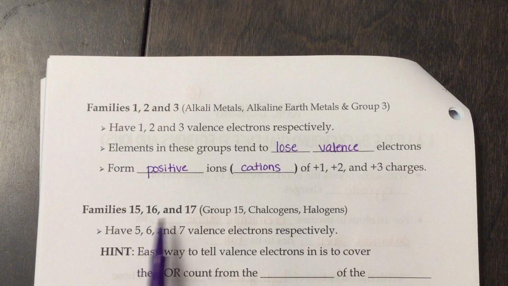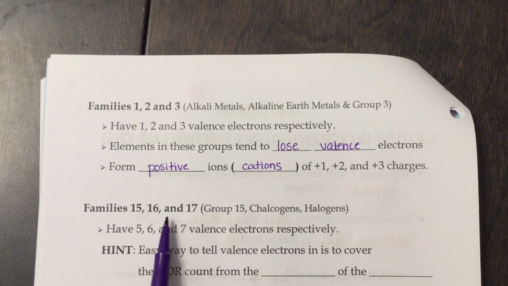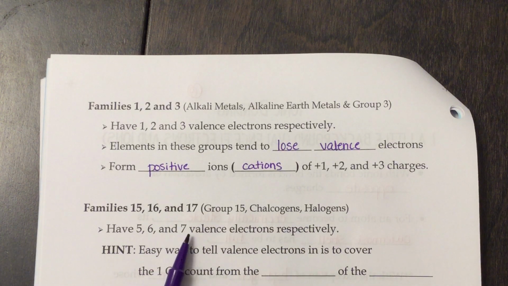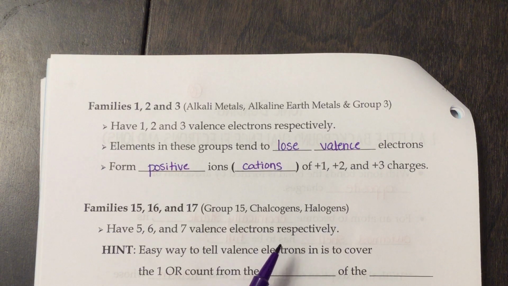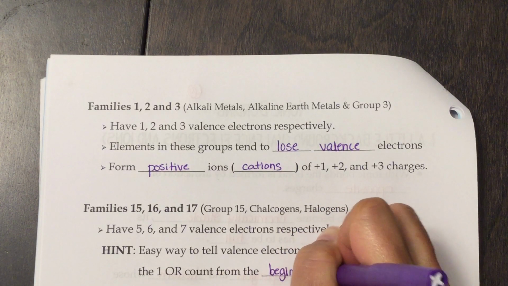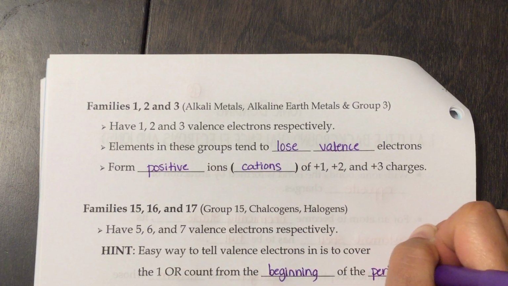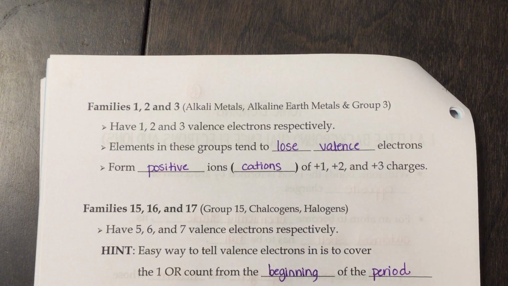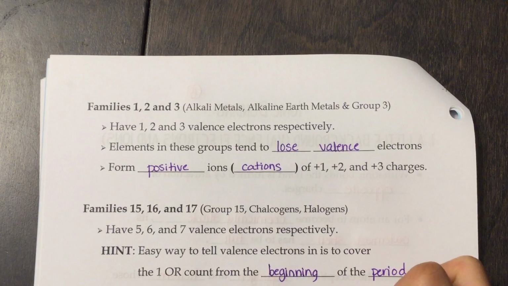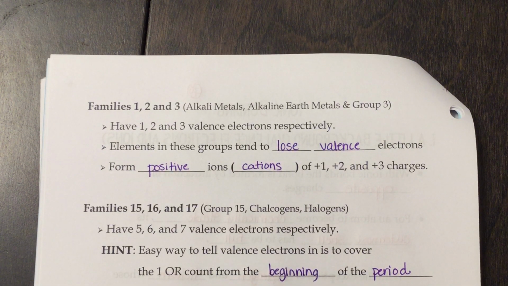Families 15, 16, and 17, so that's group 15, 16, and 17, the chalcogens and halogens, they have 5, 6, and 7 valence electrons respectively. The easy way to tell the number of valence electrons is to cover the 1 or count from the beginning of the period, which I've already shown you. Elements in these groups tend to gain valence electrons. It would be a lot more work for them to try and lose 7 than to gain 1.